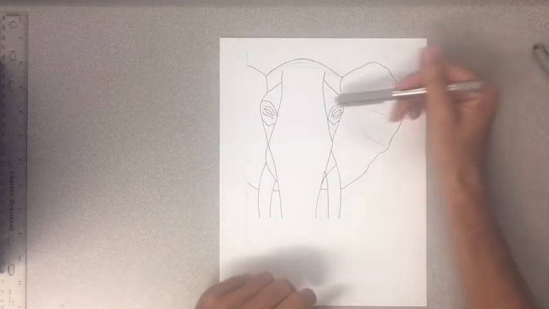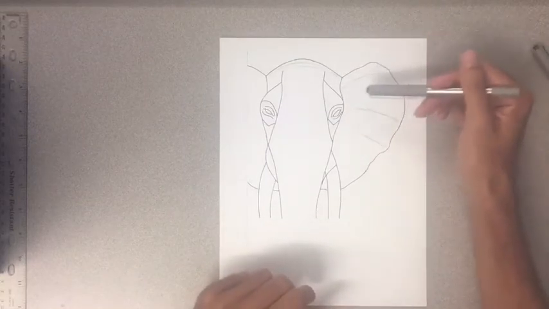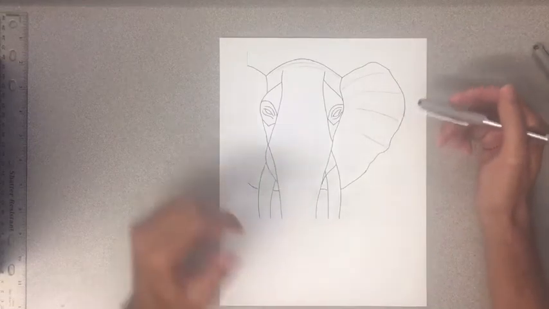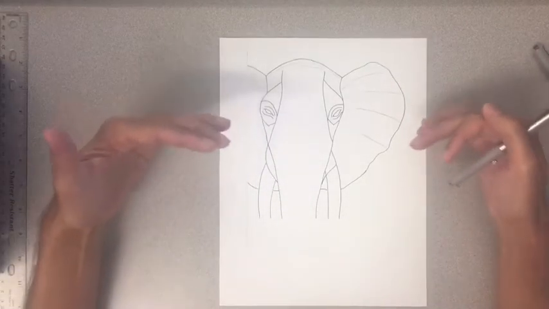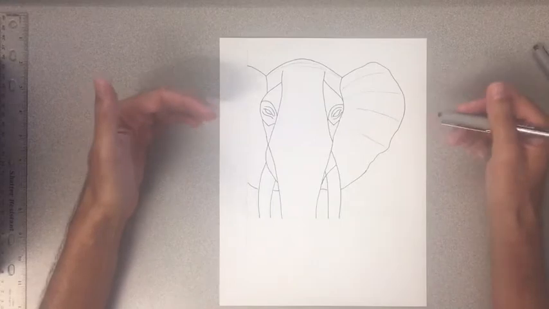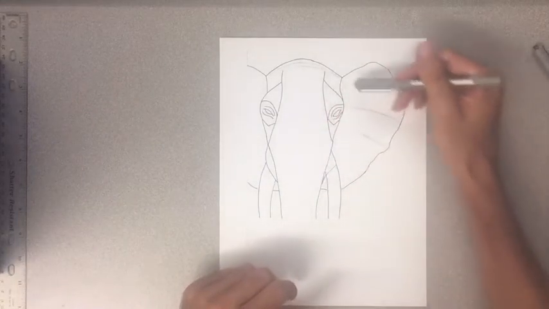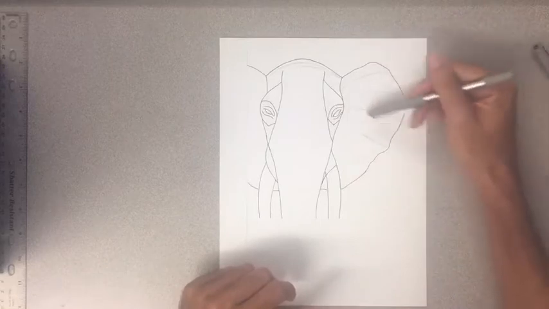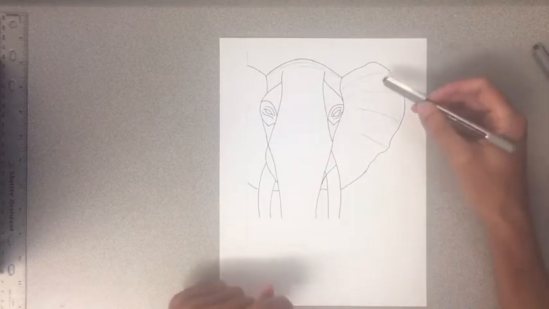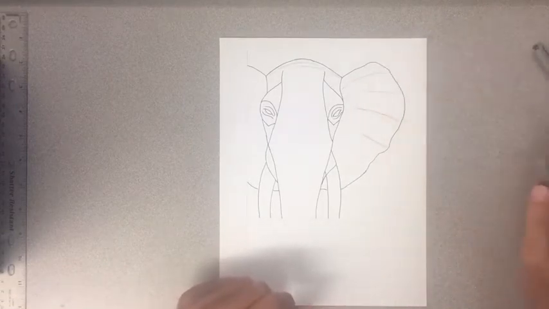I don't want to just go straight across, horizontal or vertical. That will end up making more of a grid pattern, which will make our elephant look flat. I want to go with the curves of the trunk. I want to go with the curve and the wave of the ears for my cross contours.